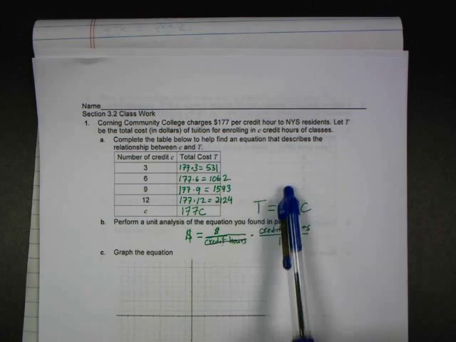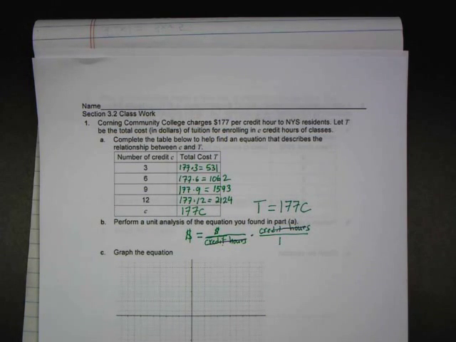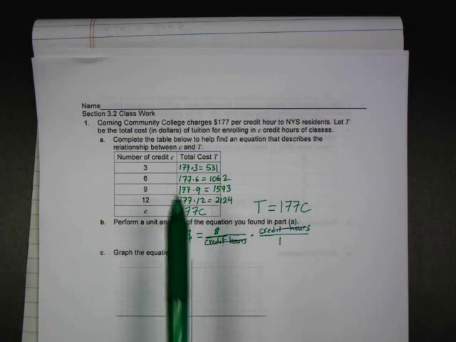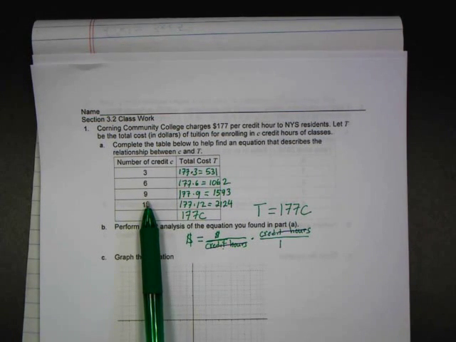So we want to graph this, T equals 177C. How are we going to label our x-axis? C, credit hours. Why does C, credit hours, go on the x-axis? It's on the first part of the table, because it came first in the table.